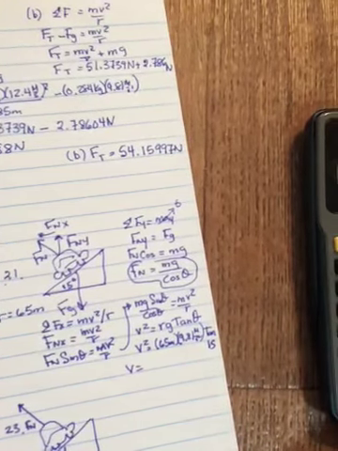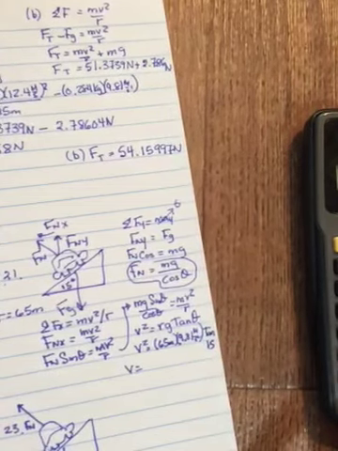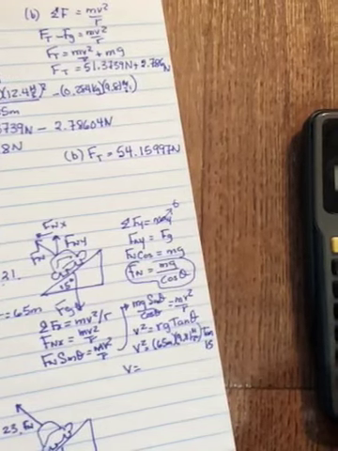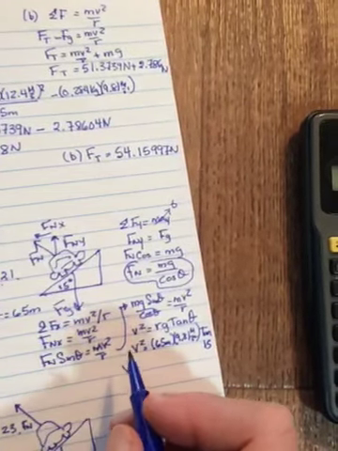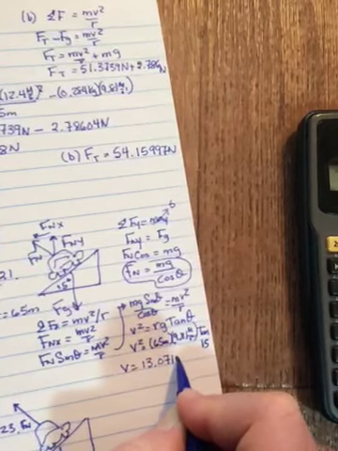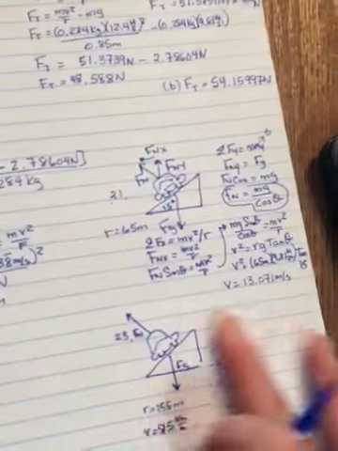So 65 times 9.81 times the tan of 15, and take the square root, and you should get, I think, 13.071 meters per second, but I might have hit a wrong button there. I'd check it, but we'll run out of time if I do.